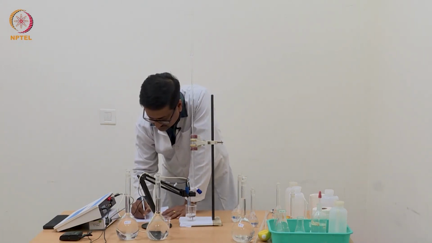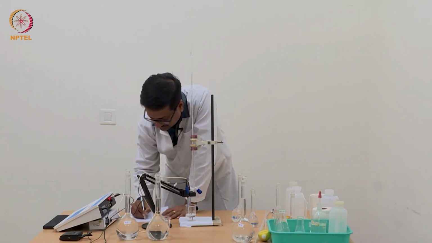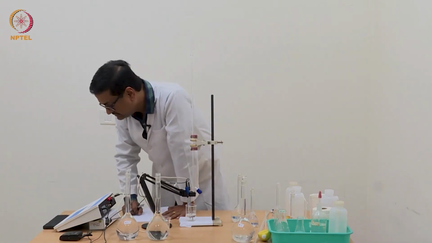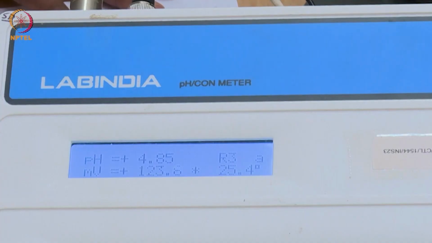Now we have reached a point of 1.20 ml, and the pH that we can see is 4.85.